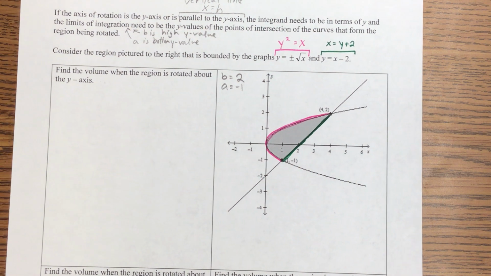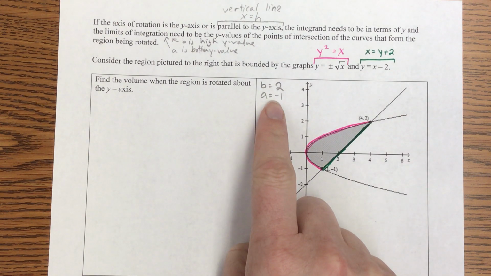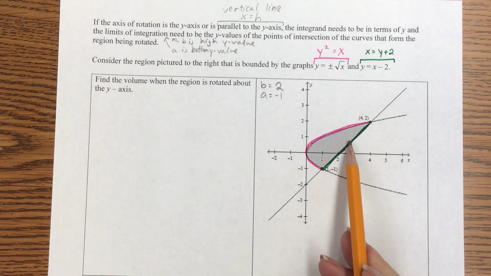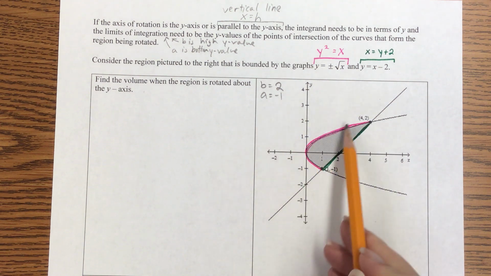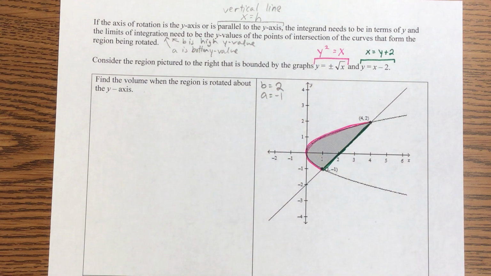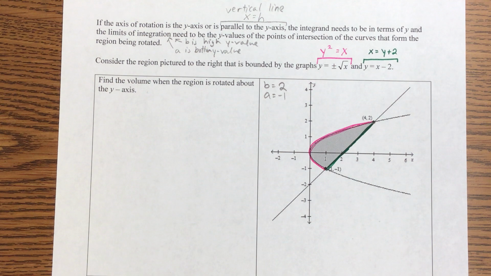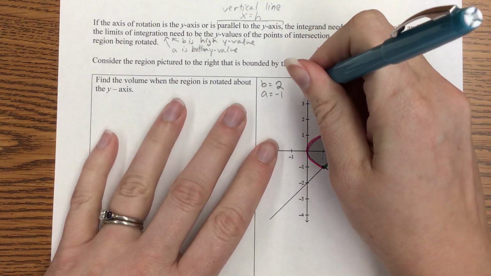Awesome. We know our a and b, which are y values again. So when we find our radius this time, it's going to be horizontal radius because we are revolving around this way. Revolve, make those circles this way. Cool. Number 1, find the volume when the region is rotated about the y-axis. So the y-axis, let's do that in this kind of teal color. Y-axis.